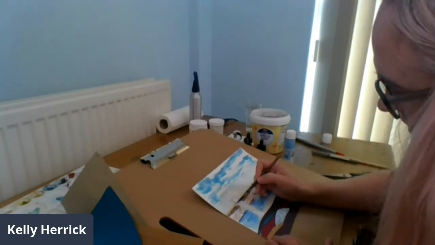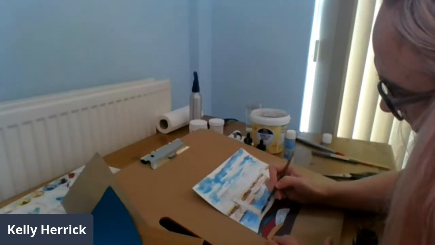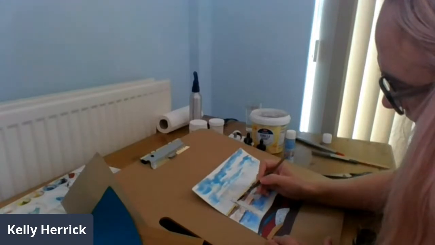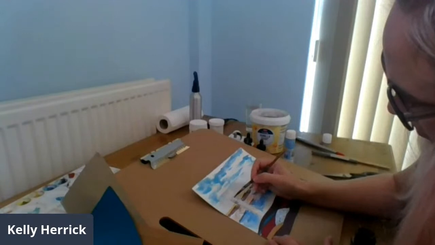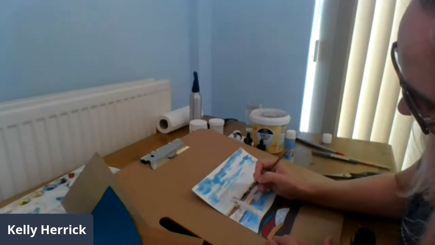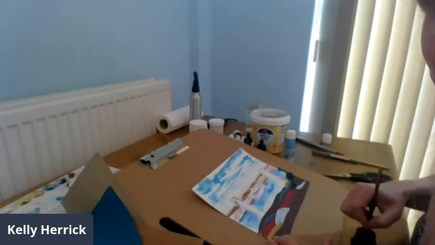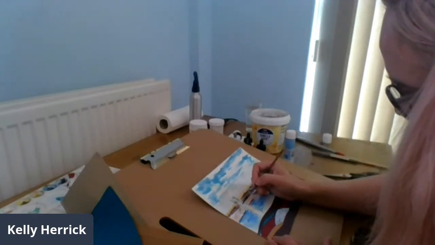So I'm just going to use the acrylic inks to kind of just bring a little bit of life into these. I probably shouldn't have gone across them with the horizon line, but hey ho. Don't worry about it. Embrace imperfection. Yeah, that's what I'm doing.